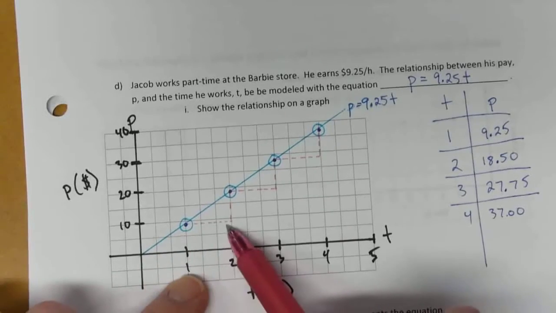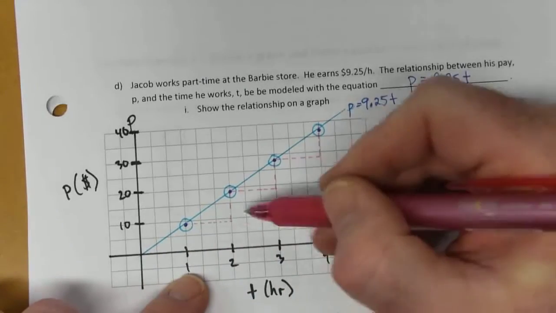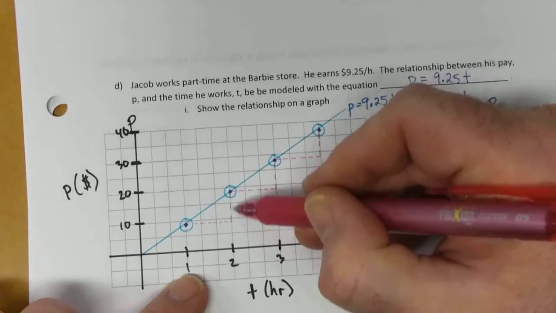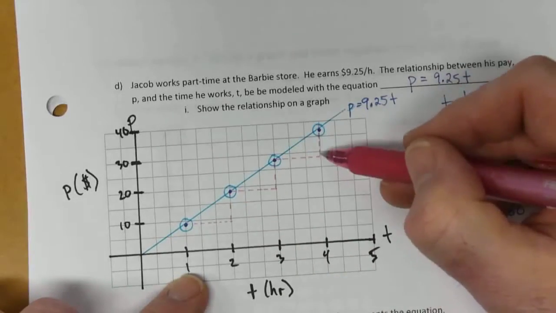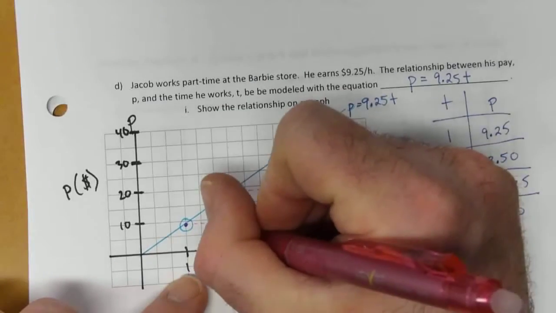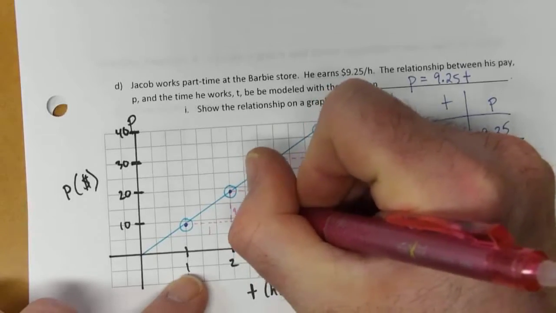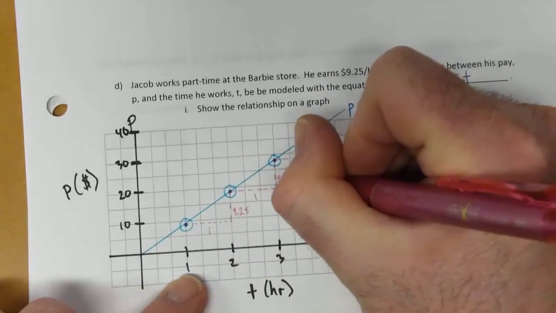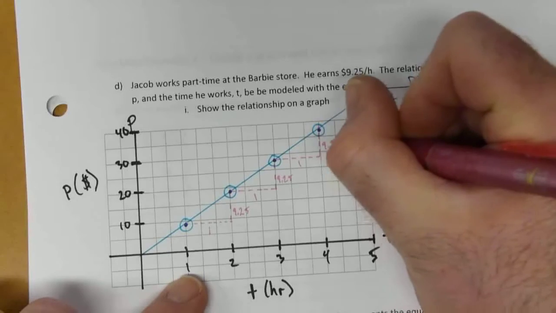So you know that for every 1 step in time, the height here is 9.25, and that is consistent all the way along, even if you kept going with your graph. So that's another way to look at it. So that's a distance of 1, that's 9.25. That's 1, that's 9.25. 1, and then 9.25.